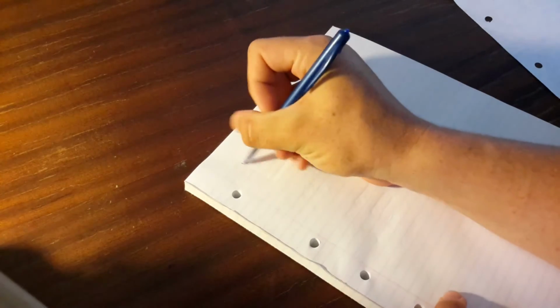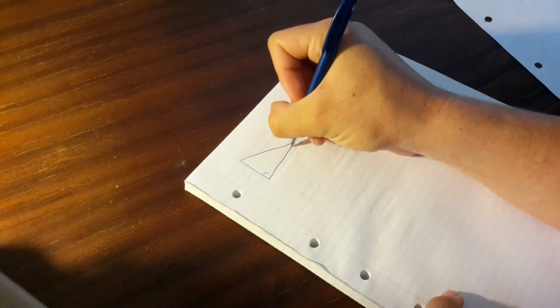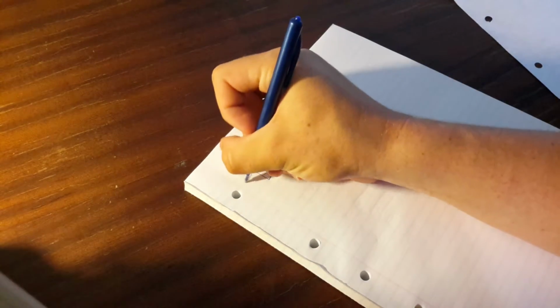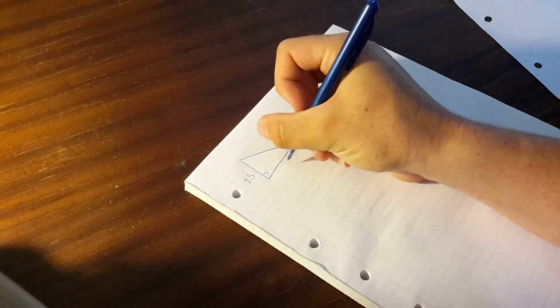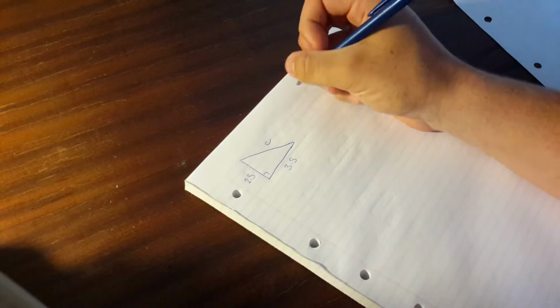So we'll do another one, maybe a bit more complex. I'll show you how to do both equations. We'll do say 2.5 and 3.5. And this is always C, remember?